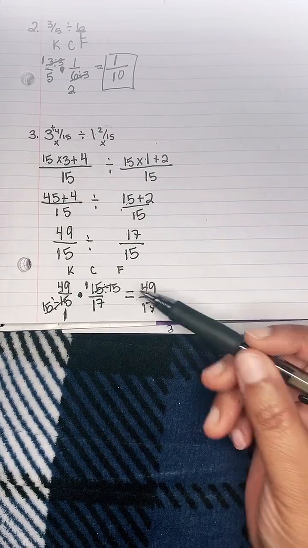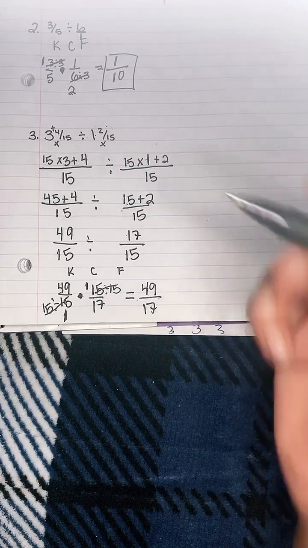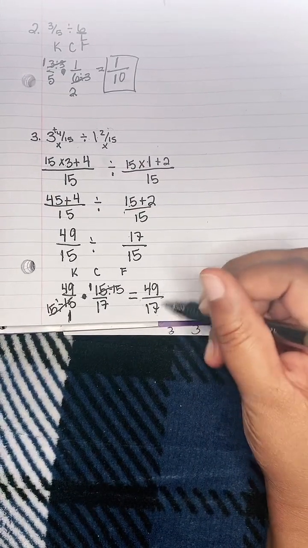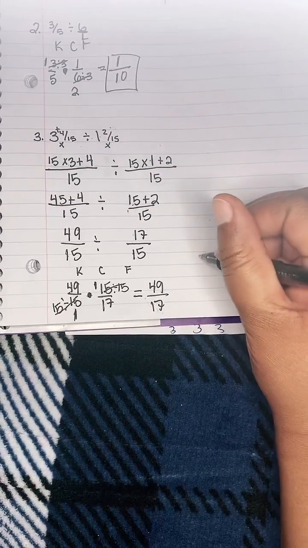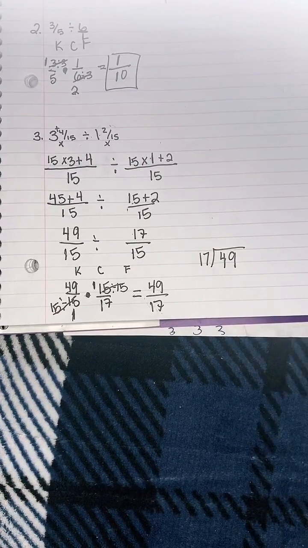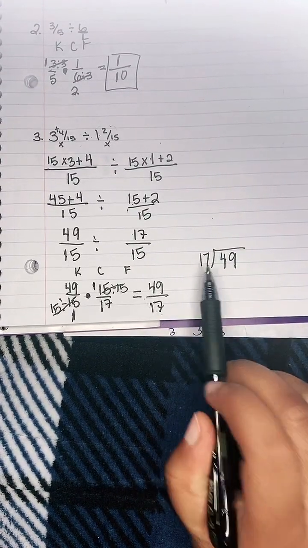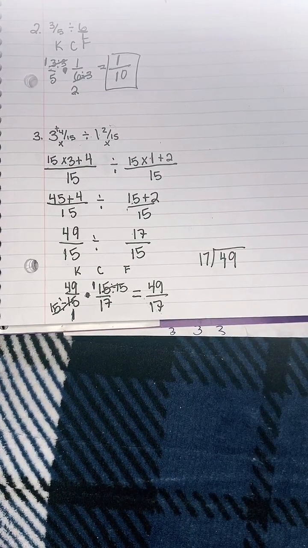Okay, good. So now we have 49 divided by 17. And then we're going to change. Remember, we cannot leave it like this because the numerator is bigger than the denominator. So now we're going to do 17 into 49. So how many 17s can we fit into 49? Two. Somebody said 2, 3.